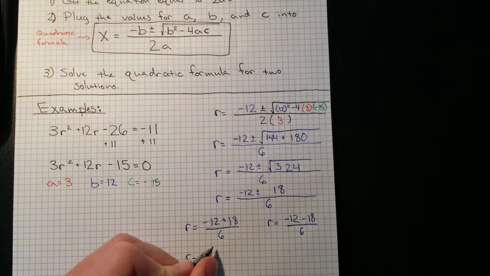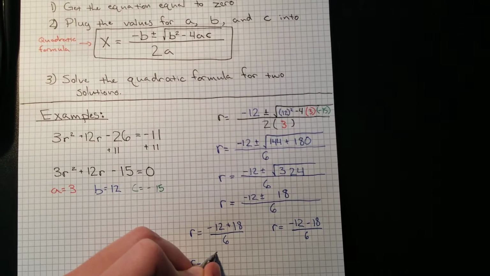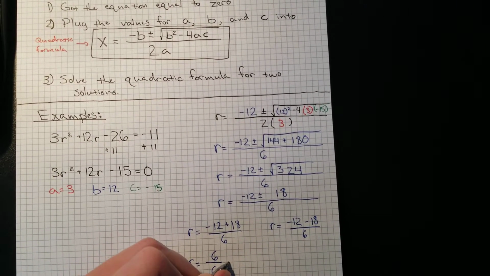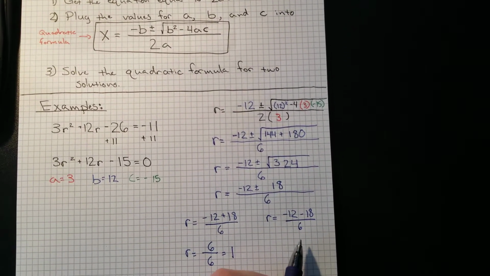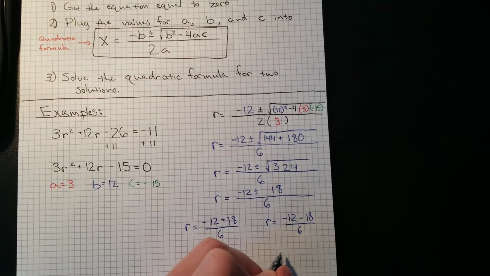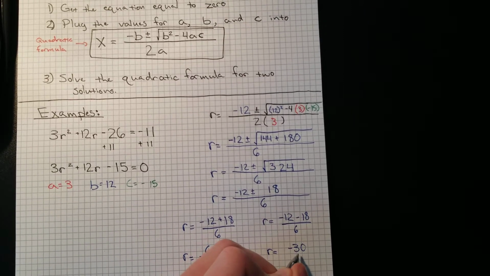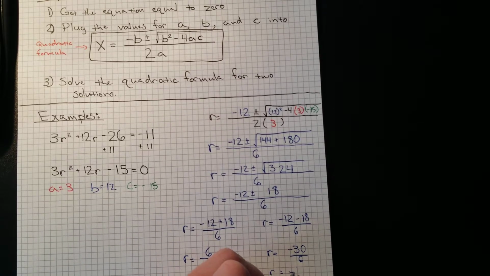So r equals here, negative 12 plus 18 is 6, and divided by 6, that's going to be 1. So we have one of our answers, and here r equals negative 12 minus 18, so that is going to be r equals negative 30 divided by 6, so r equals negative 5.